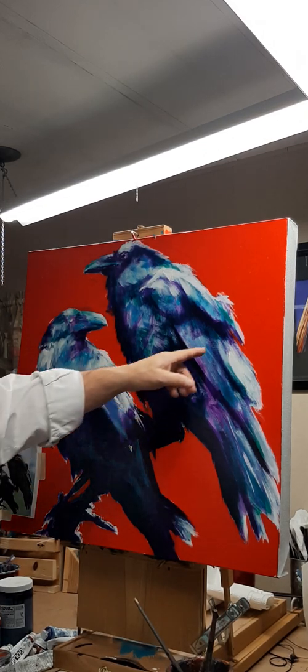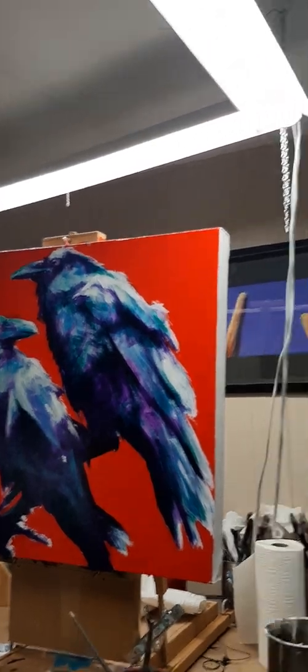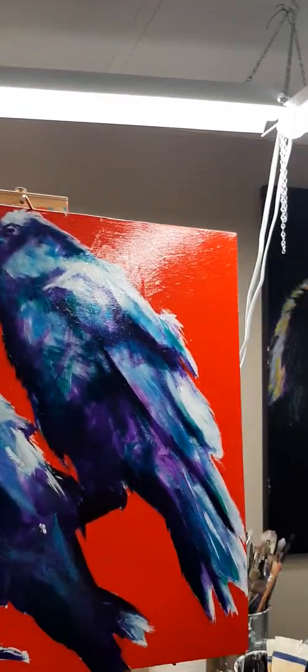But right now, we're going to do some work on this so I can show you. I'm going to do a negative in this. I'm going to move you to the other side so you can see this as I'm doing this. Okay, so I'm going to come this way here.